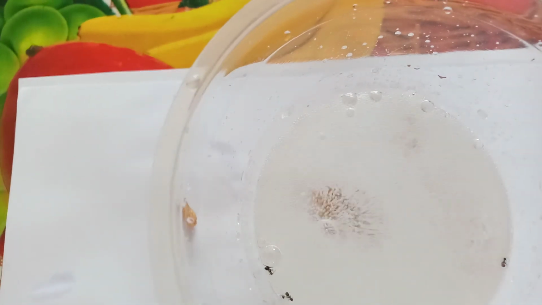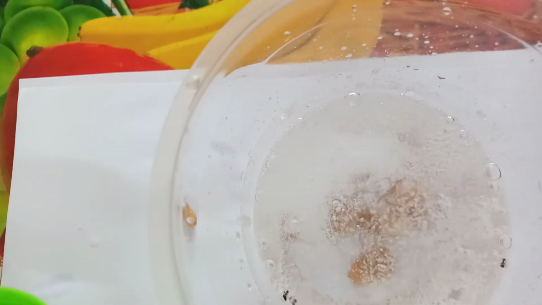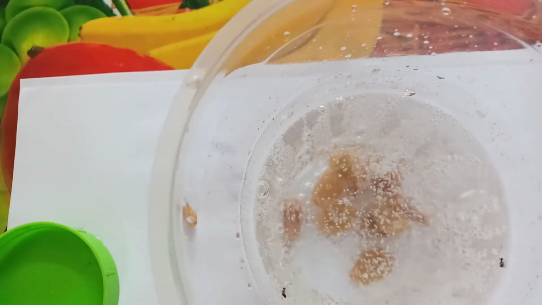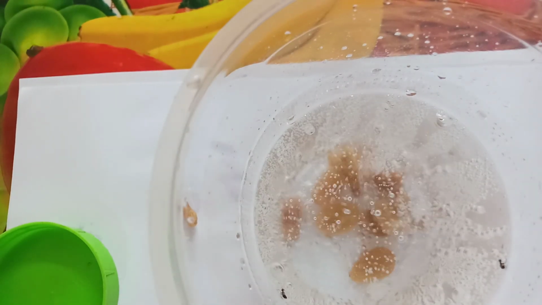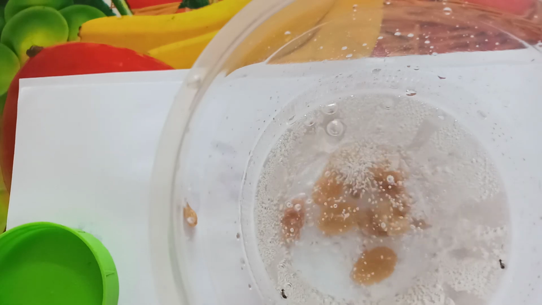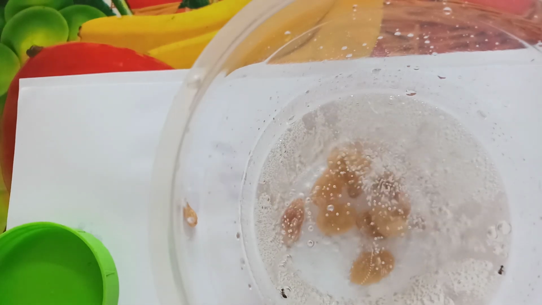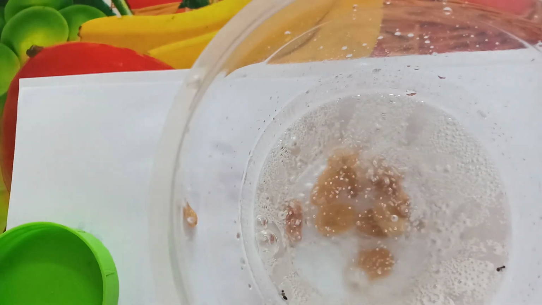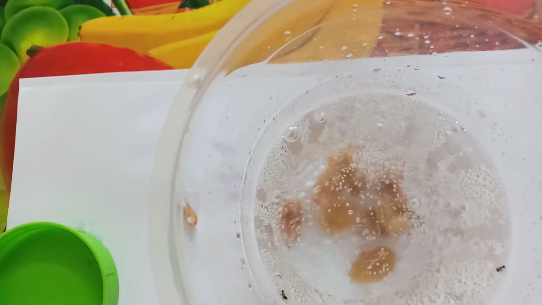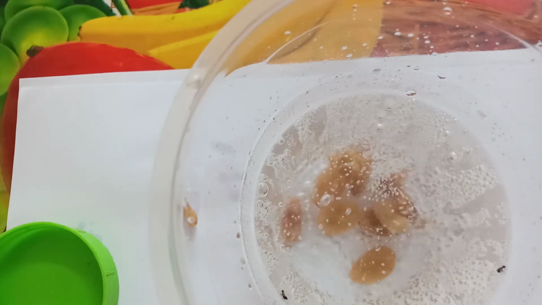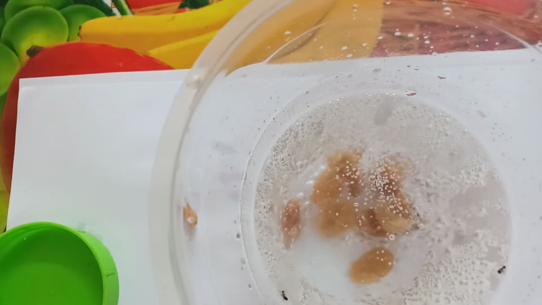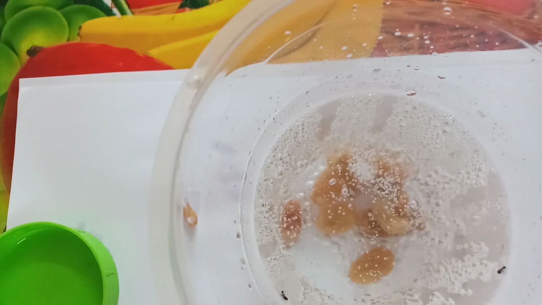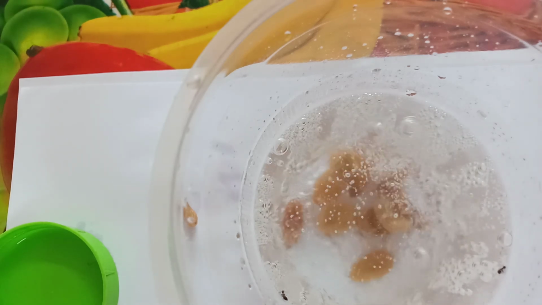It needs some time. The gas bubbles stick to the surface of the raisin and start to collect. As more and more bubbles attach to the raisin, they act like tiny balloons. With tiny bubbles stuck to it, the raisin becomes less dense.